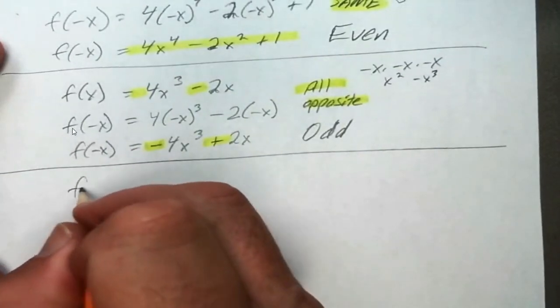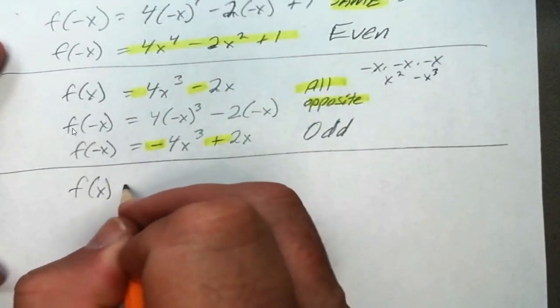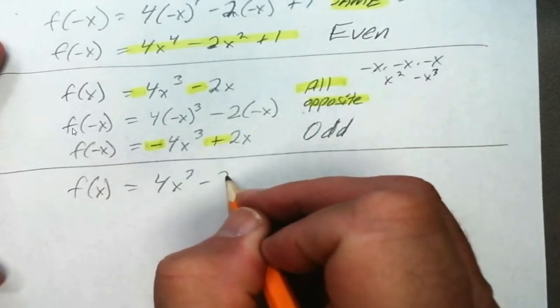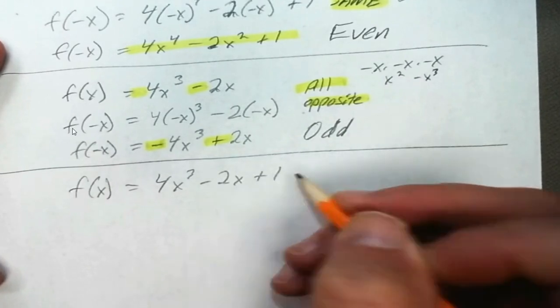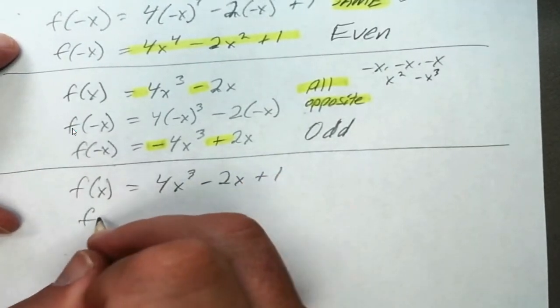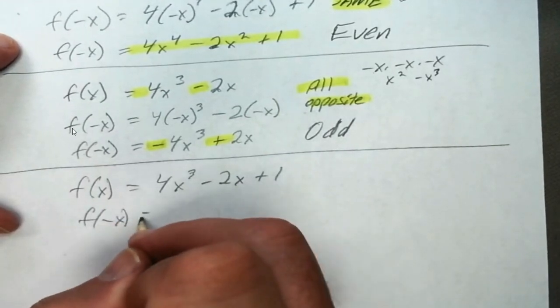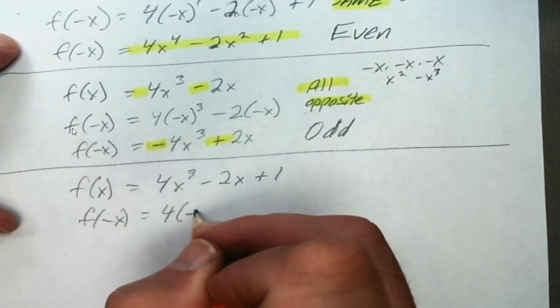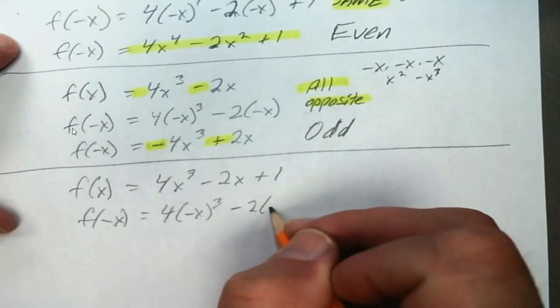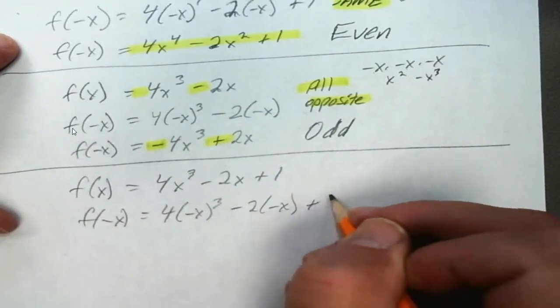And if we have f of x equals 4x to the third minus 2x plus 1. I'm going to put that plus 1 on there now. And I substitute negative x. 4 times negative x to the third minus 2 times negative x plus 1.